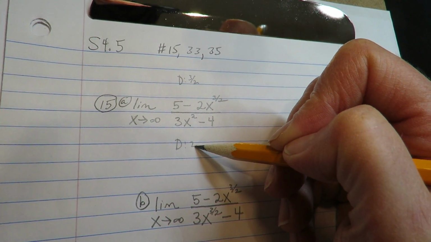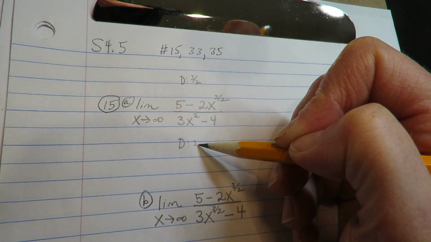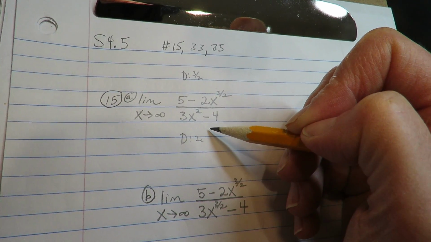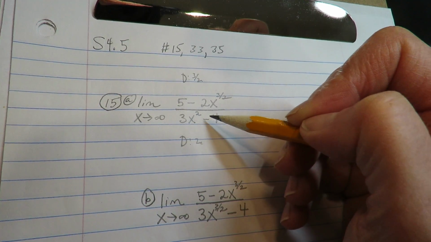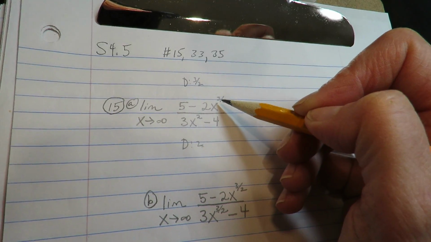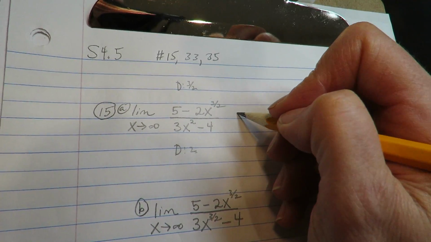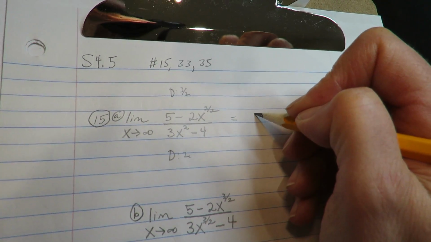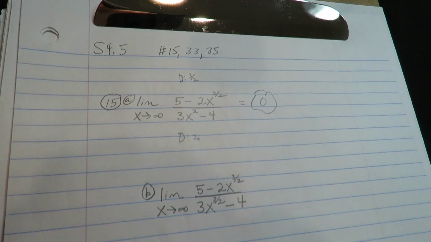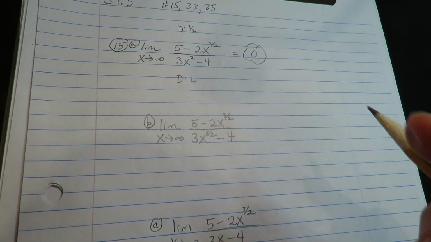Therefore, in the lecture, I called this bottom heavy. When the denominator has the higher degree, the fraction will collapse to 0, because the denominator is going to get bigger faster than the numerator, which then collapses it to 0. I called this in class bottom heavy, just to give you something to remember it by.